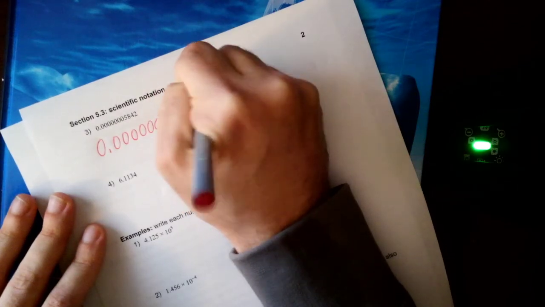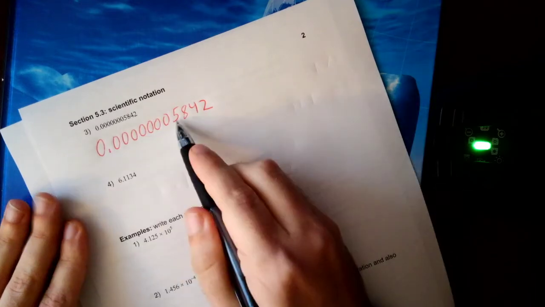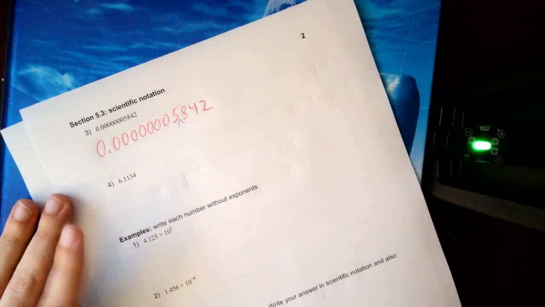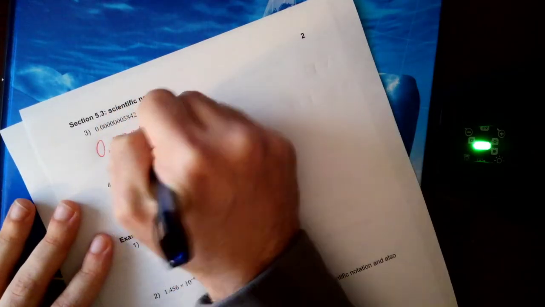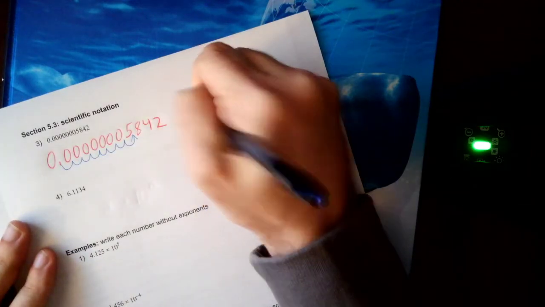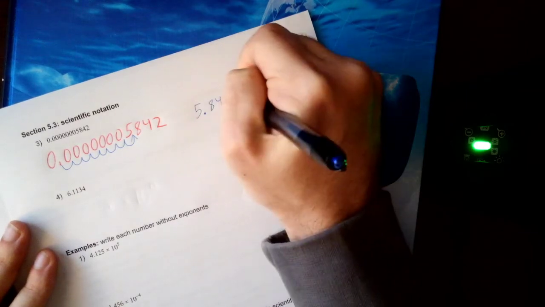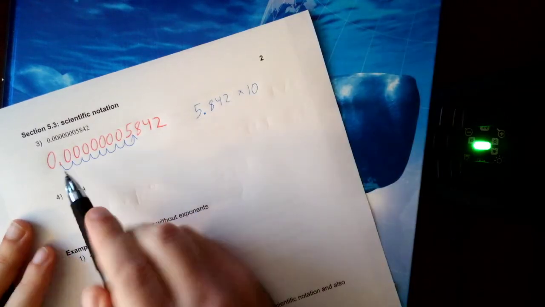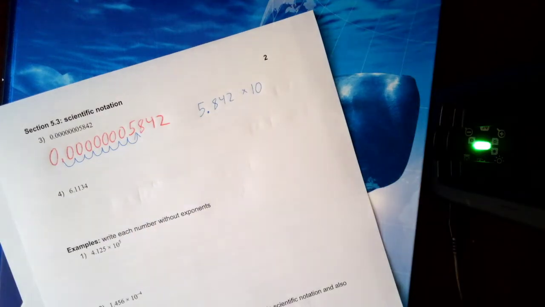5, 8, 4, 2. Reading left to right, the first non-zero digit is this 5. So I'm going to put the new decimal to the right of it, which is 1, 2, 3, 4, 5, 6, 7, 8 hops. So my new number will be 5.842 times 10 to the, and it's going to be either positive 1, 2, 3, 4, 5, 6, 7, 8, positive 8 or negative 8.